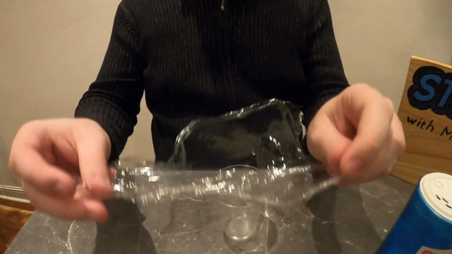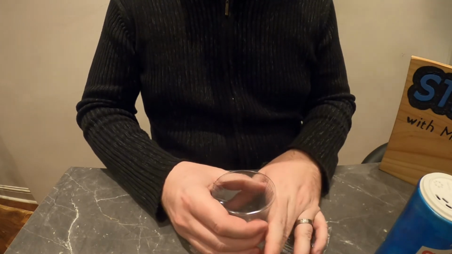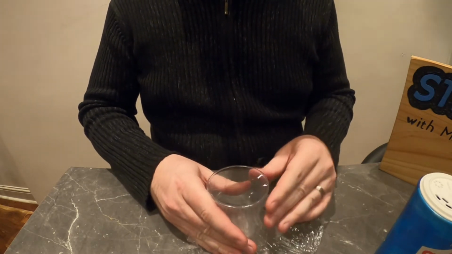So now I'm going to show you how to make a model eardrum. For this, all you need is some salt, a cup and some cling film. So the first thing I'm going to do is put the cling film over the top of the cup and pull it down nice and tight.